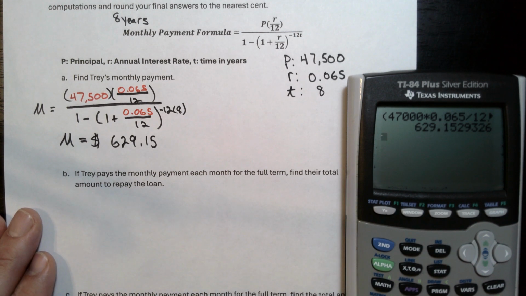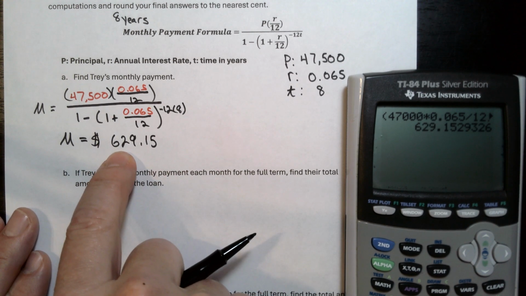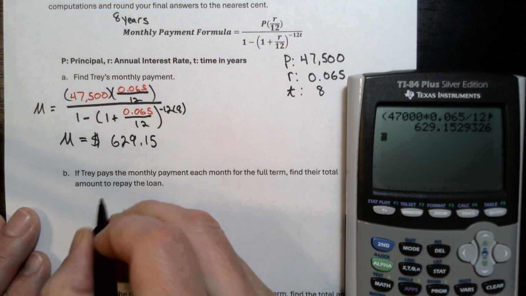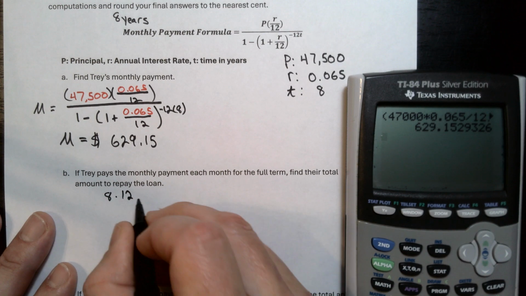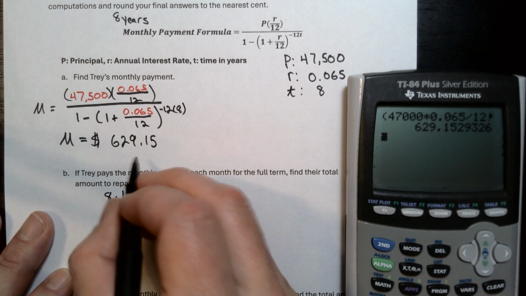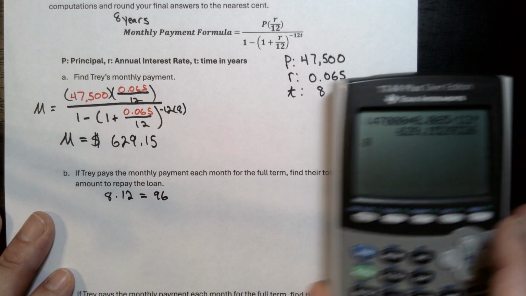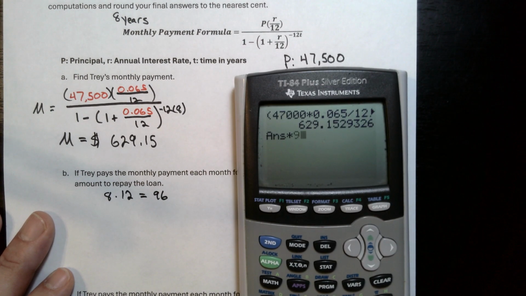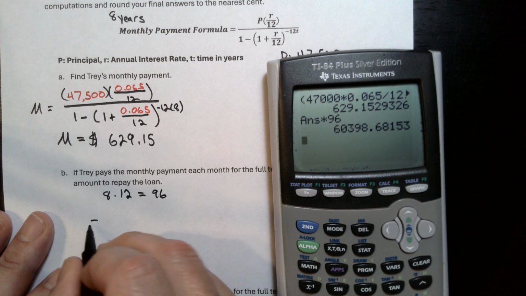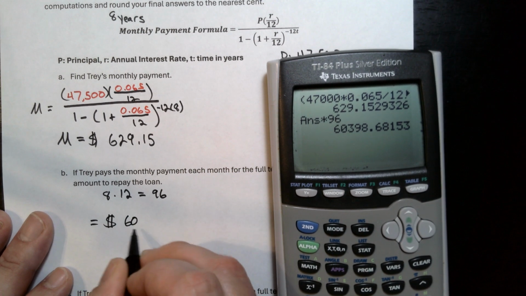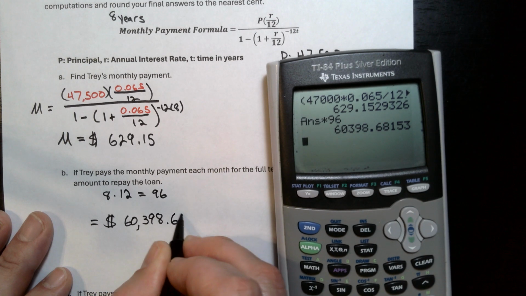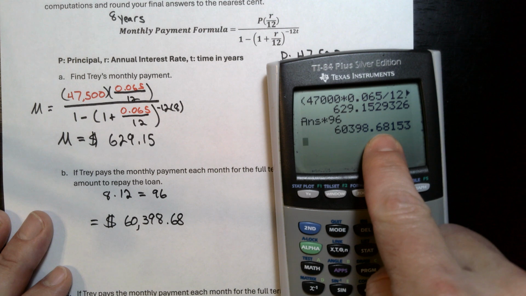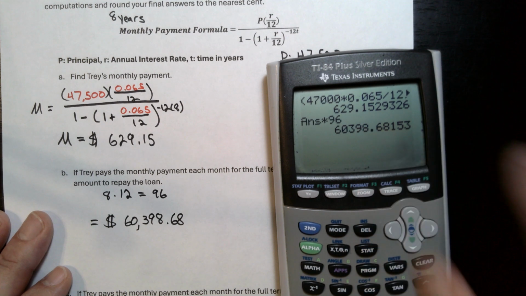Okay. So now the next question, if Trey pays the monthly payment each month for the full term, find their total amount to repay the loan. So this number is the monthly payment times how many years, and then times 12. So 8 times 12, 8 is the number of years, 12 is the months in a year, so that's 96. So we're going to multiply this number right here by 96. I already have it in my calculator, so I'll just hit times 96. And that gives me 60,398.68. Okay, so I didn't have to round this one or this one, either one, because the numbers next to them didn't make them round up.